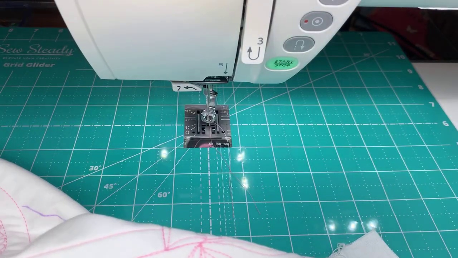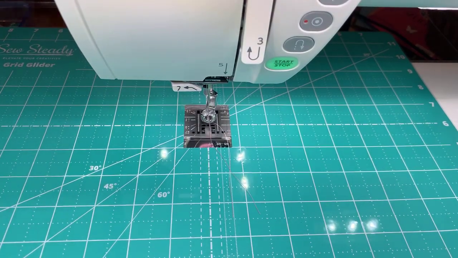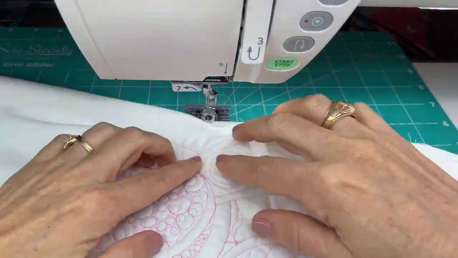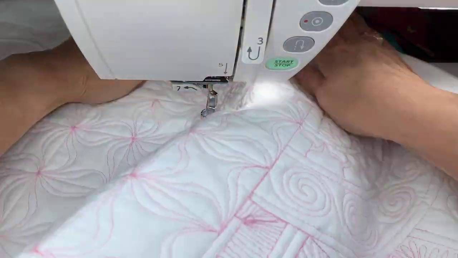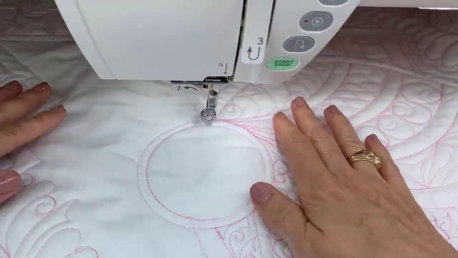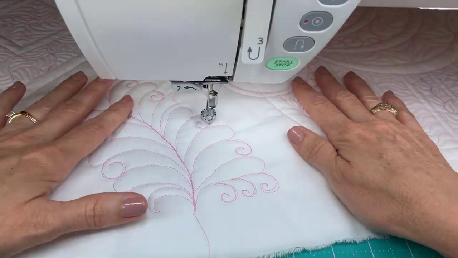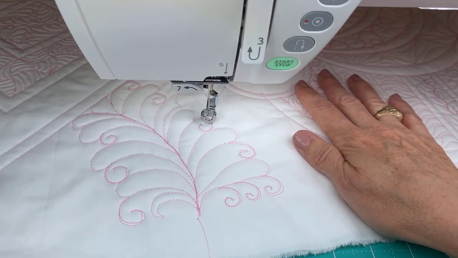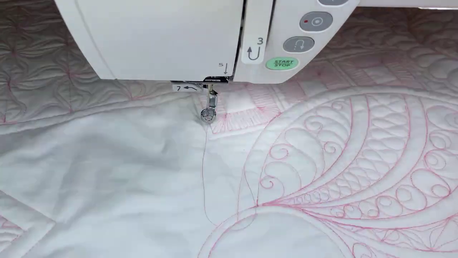Oh, he's so cute. I know there's a lot of markings that always interfere with our vision, so this is what he looks like from the back without any markings. You see that? He looks so cute. All right, so let's go ahead and we'll put that curl in on the other side.